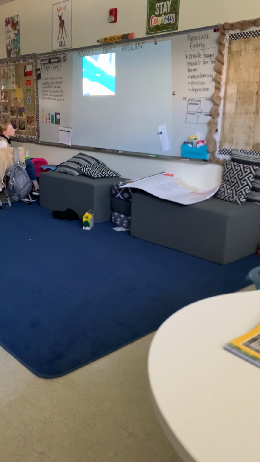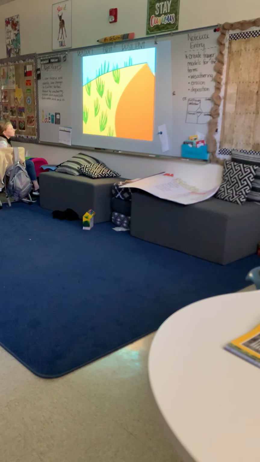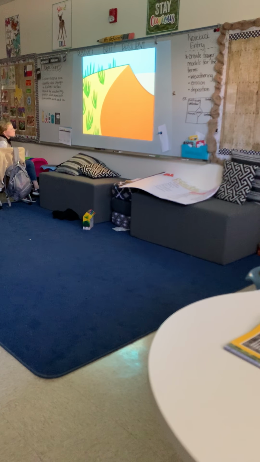Erosion happens when running water, wind, waves, or glaciers pick up dirt and rocks from Earth's surface and move them around. Plant roots hold sand or soil together against the effects of wind and water. When they're not there, erosion goes nuts.